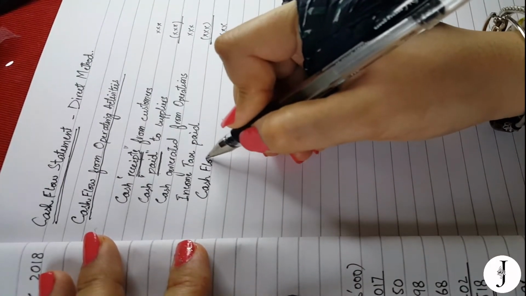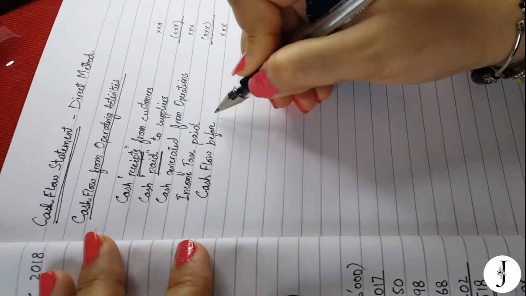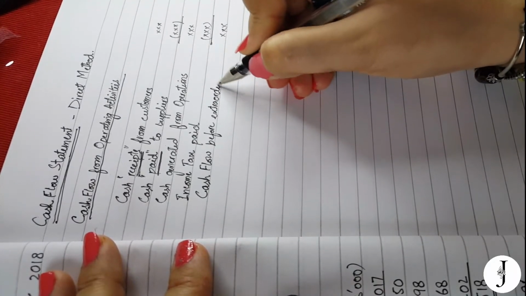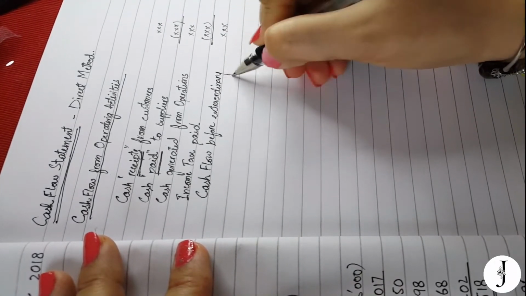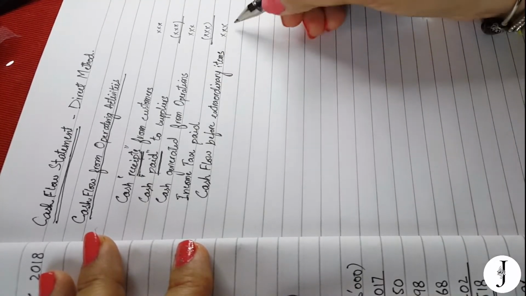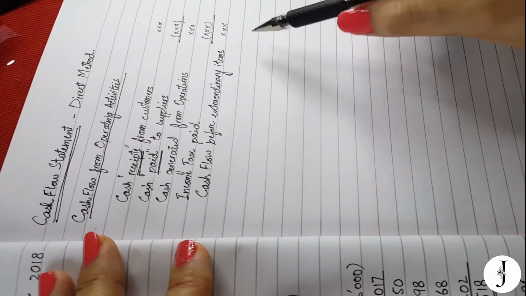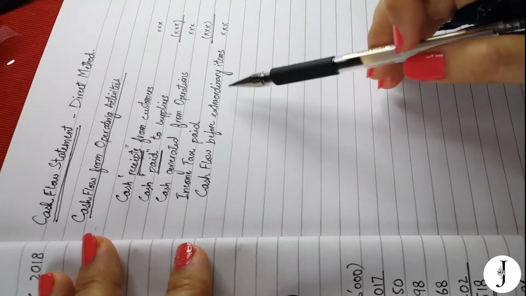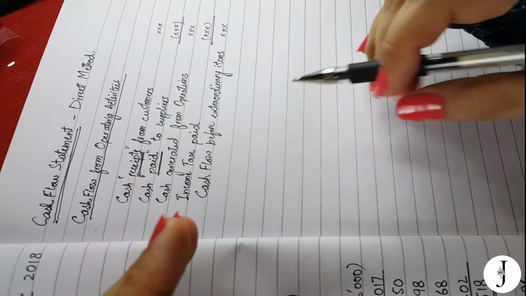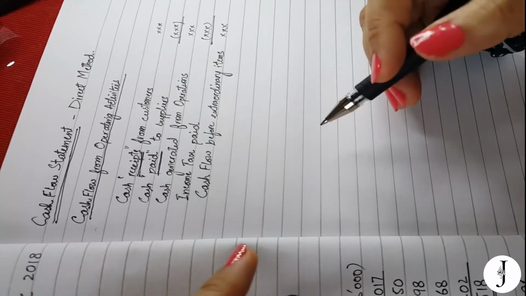cash flow before extraordinary items. From this, we will deduct the extraordinary items. Cash flow from extraordinary items can either have cash inflow or outflow.